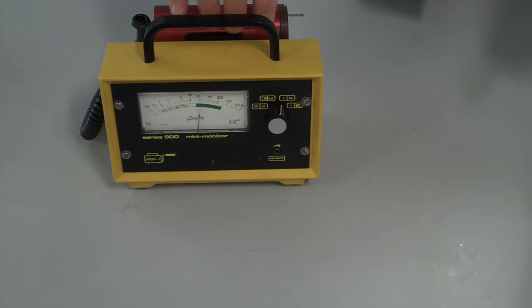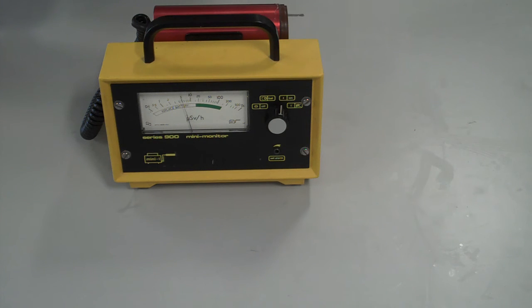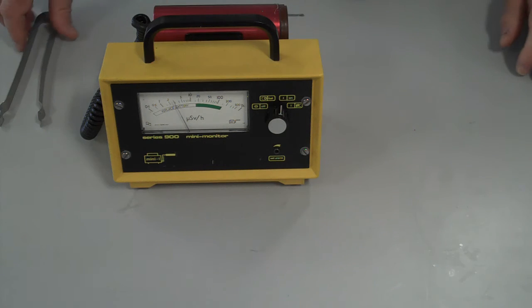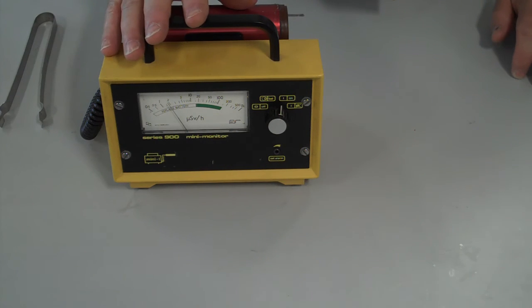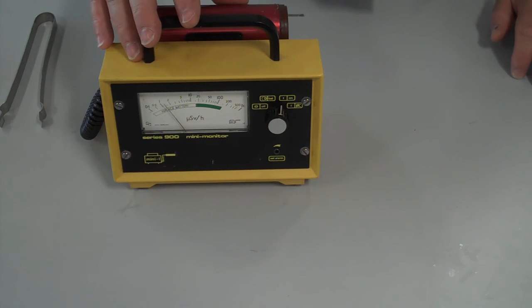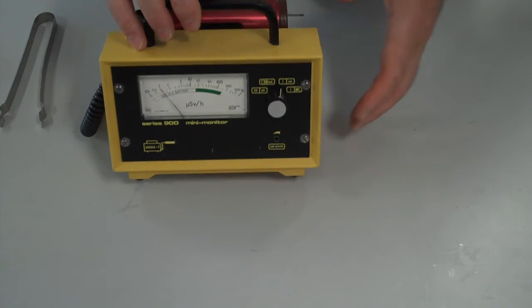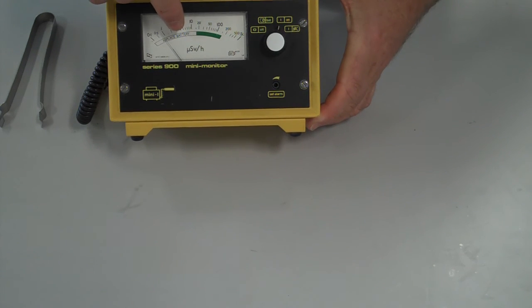This one actually has an alarm threshold that's set really quite low, just to warn you that there is quite a high level of radiation. So that's demonstrating yet another Geiger Muller counter. The principle is exactly the same as the previous Geiger Muller counter, but this time it's calibrated in sieverts, and this is microsieverts per hour.